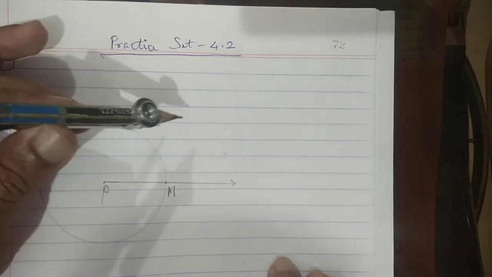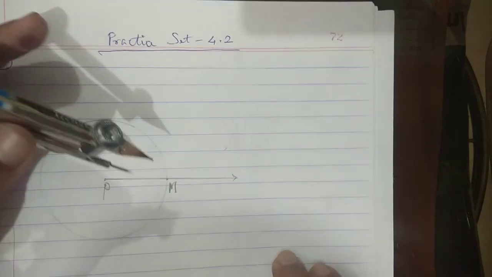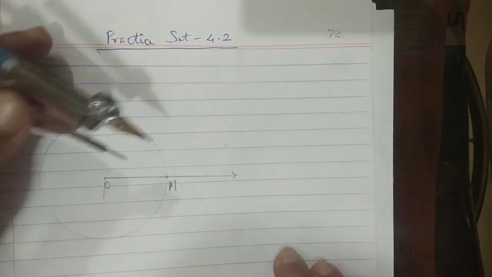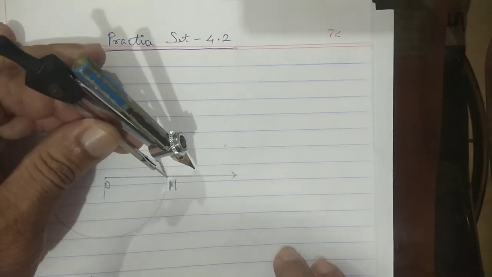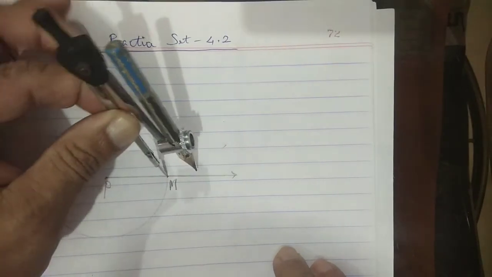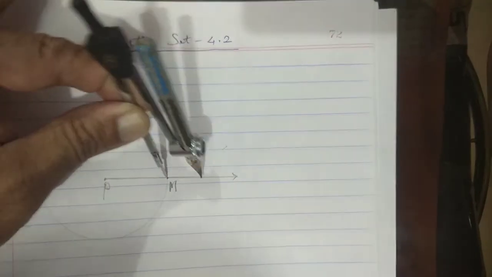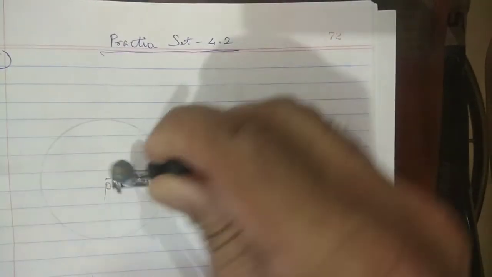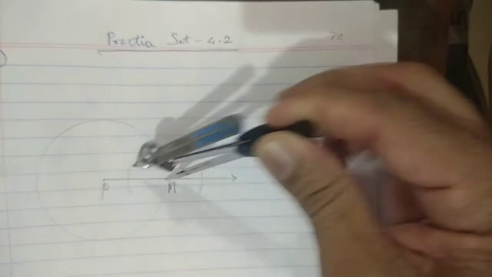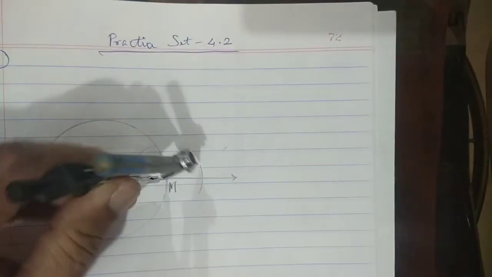So since tangent is perpendicular to radius, we have to take help of the basic construction which I taught you when we started the 4.1 exercise. Okay, so take the rounder, keep the rounder on point M, open your rounder to any distance and draw an arc on both the sides of point M. Okay, this way, one arc, second arc is here.